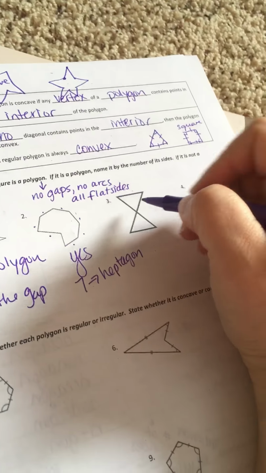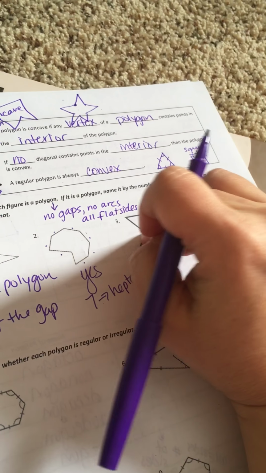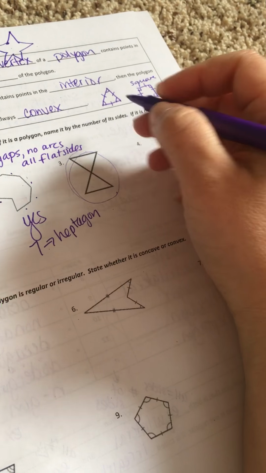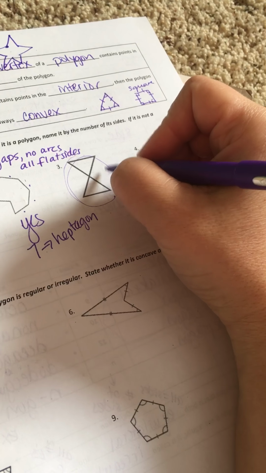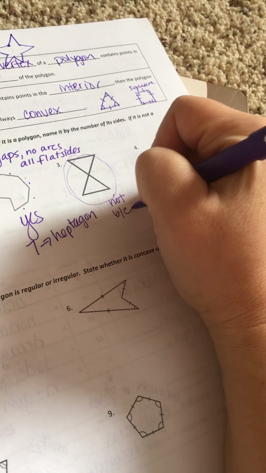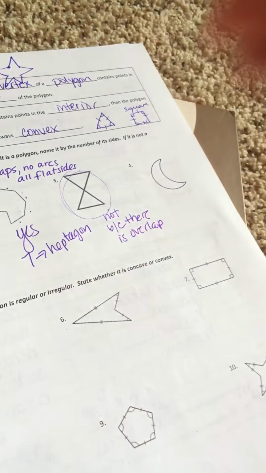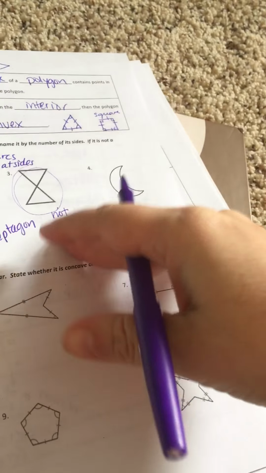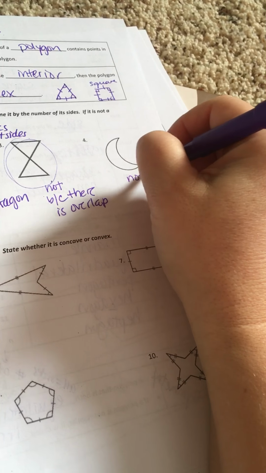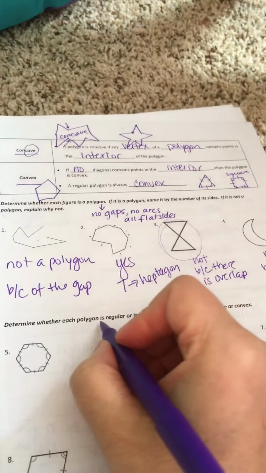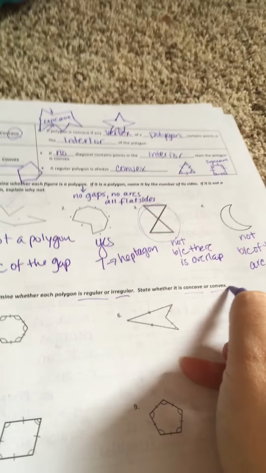Now, the third one is a little tricky because if I separate it kind of in the middle, I have a triangle on top and a triangle on bottom. But I'm looking at this as one shape. So as one shape, this is not a polygon because there's overlap. Anytime there's overlap, it makes more than one shape, so that is not one single polygon. And number 4 is also a no because of the arc. All right, so then regular versus irregular on the next one, and concave versus convex.